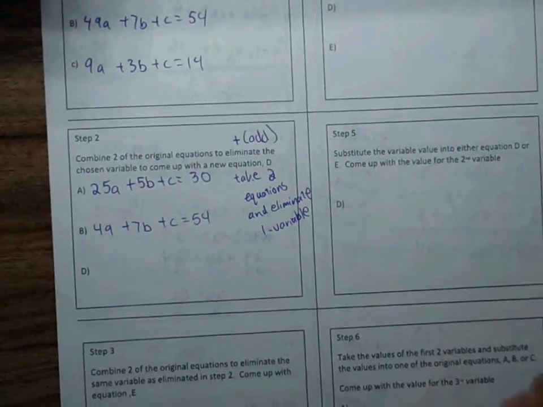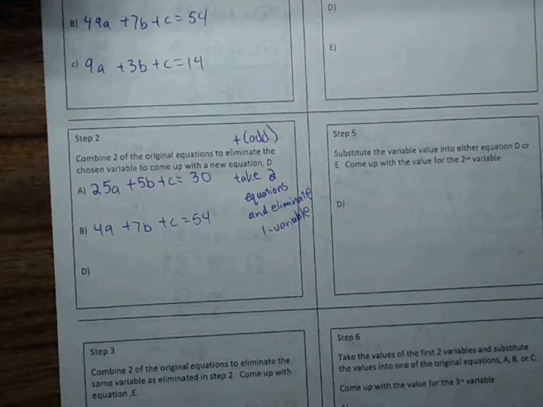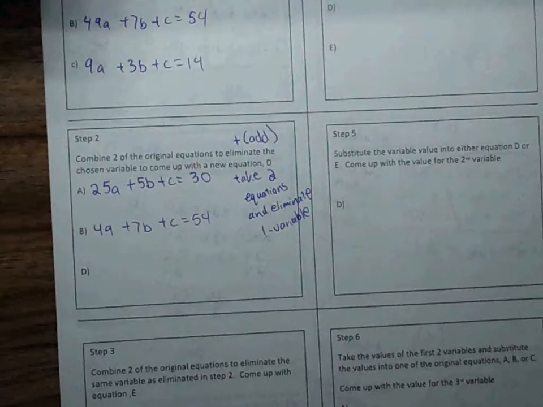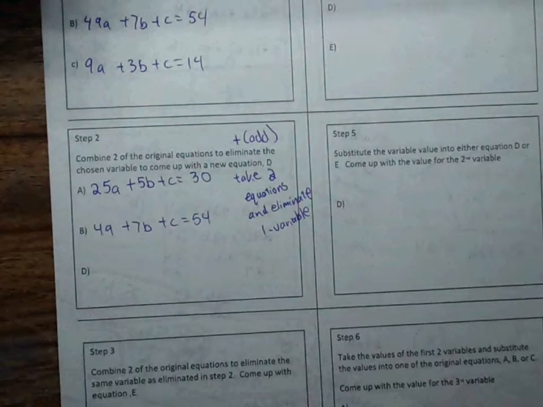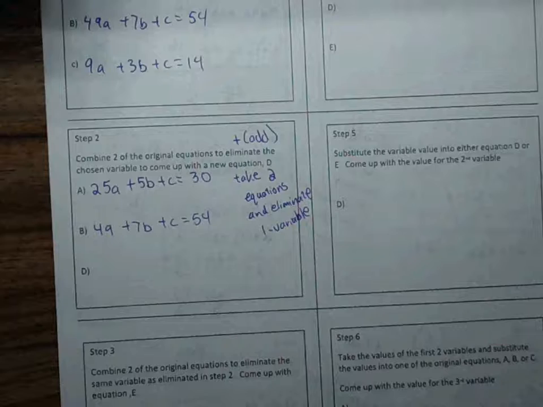Now, looking at this equation, which variable looks easiest to get rid of? The C, because it doesn't have a coefficient. However, I can't just add these 2 together in order to get rid of C. What do I have to do to one of my equations to be able to eliminate? Not divide. What's the opposite of it? Multiply by what? A -1.